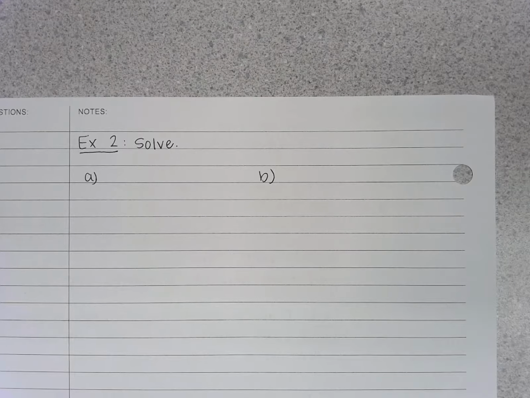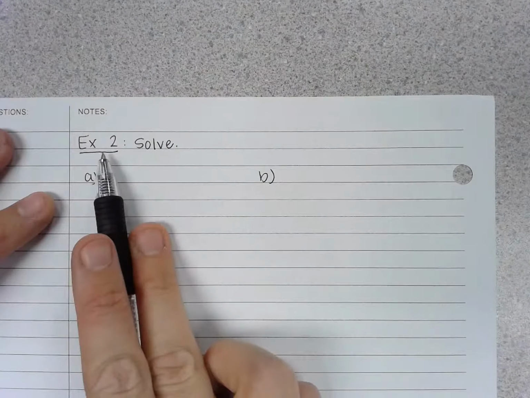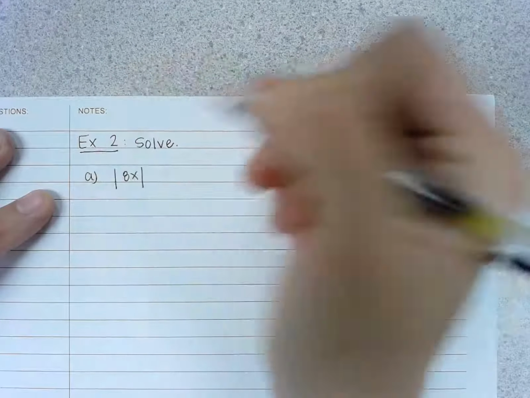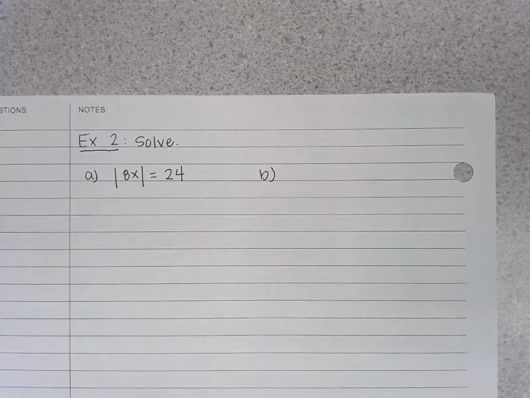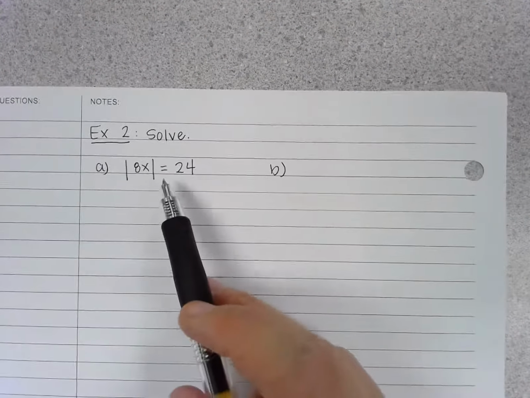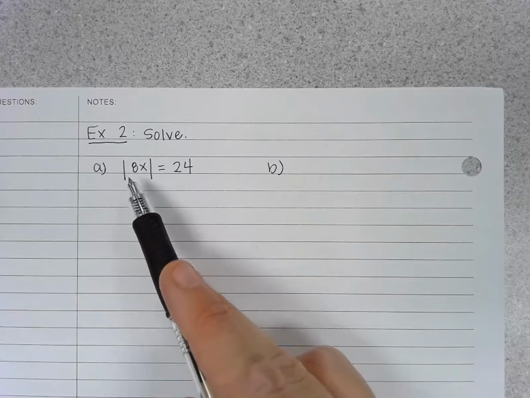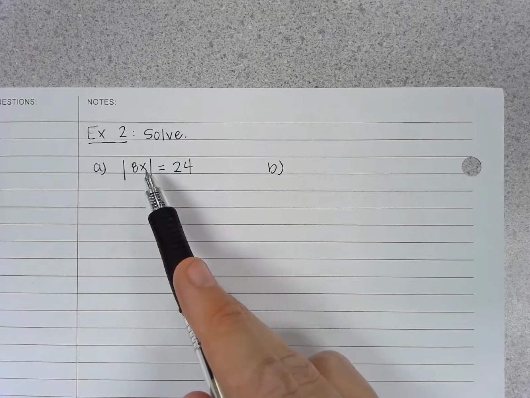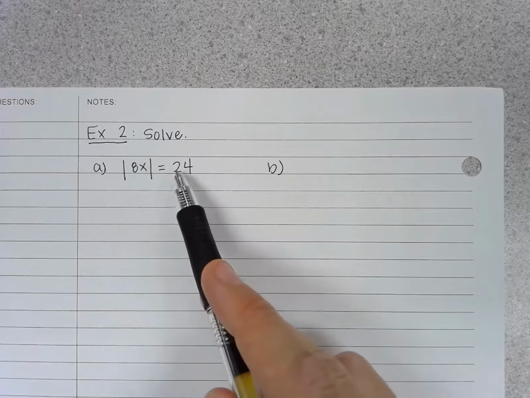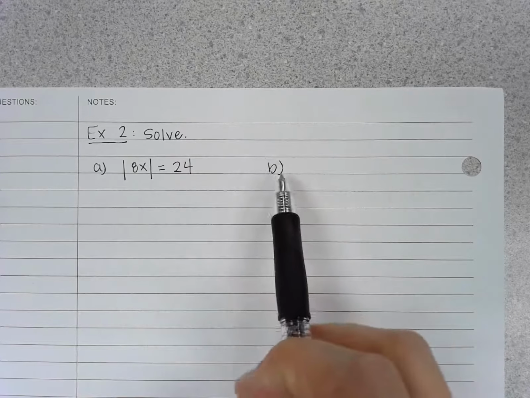So when we solve these absolute value equations, you're thinking that there's a possibility that there could be 2 answers to the question. So example number 2, it says solve, and then here's A. A says the absolute value of 8x is equal to 24. So let's take a minute and make sure we understand what this is saying before we move on. The absolute value of 8x equals 24 means that there's some number I can put in here for an x that would make this be 24 away from 0 in the positive direction.